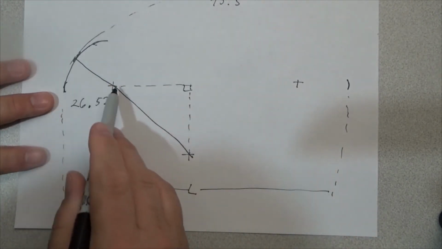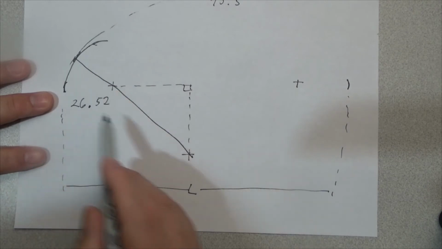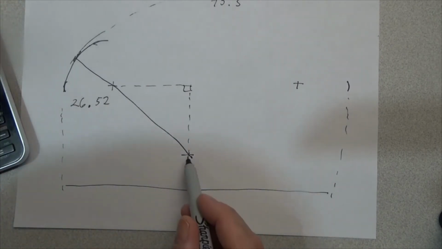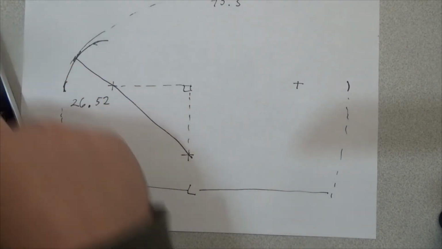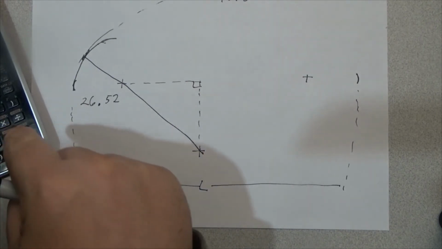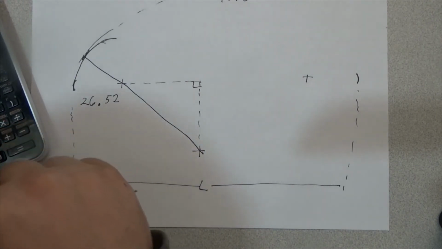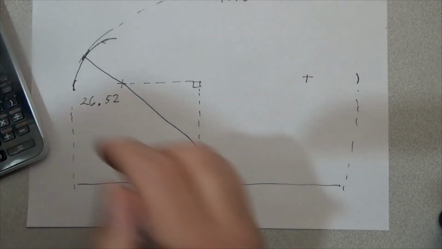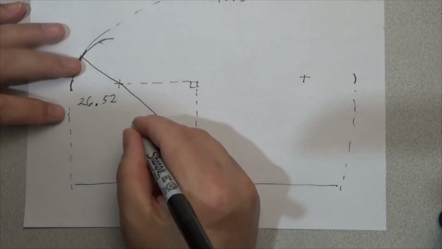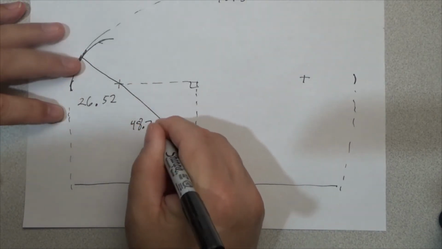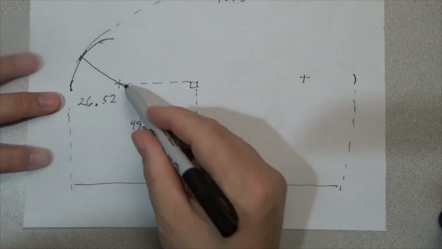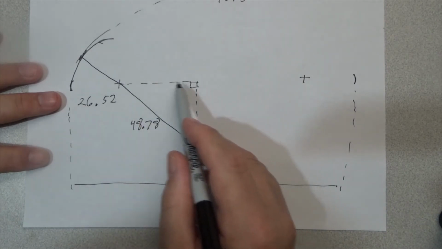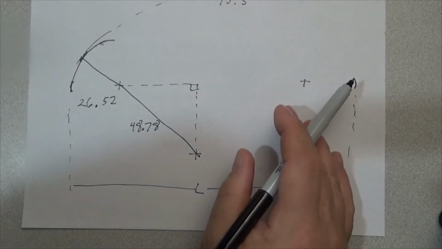So if this part of it right here is 26.52 and this whole part right here is 75.3, then the hypotenuse of that triangle is 75.3 minus 26.52, so 48.78. So 48.78, that's the distance from here to here, and that's the hypotenuse. What I'm really looking for is this one right here. Okay? So we need a little bit more information.